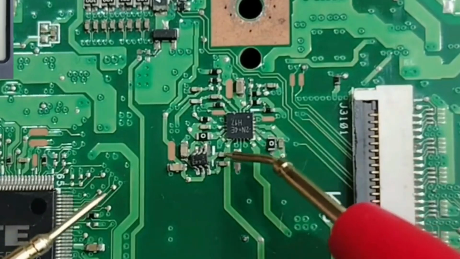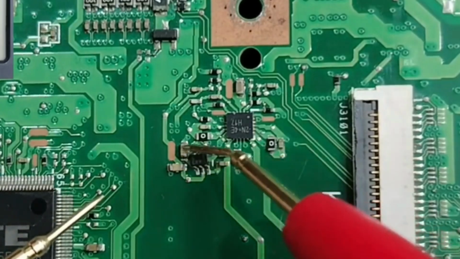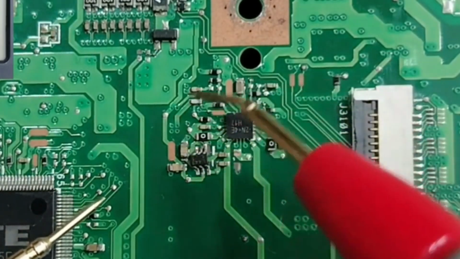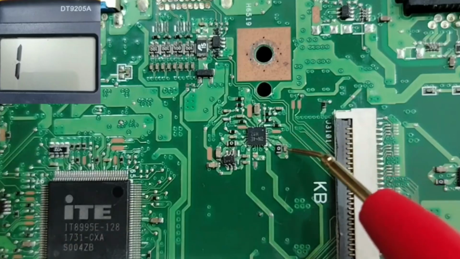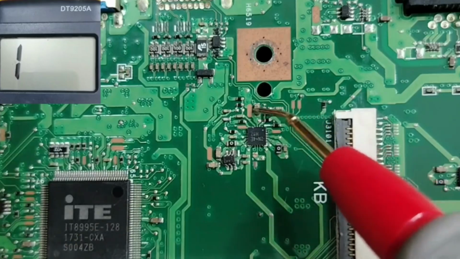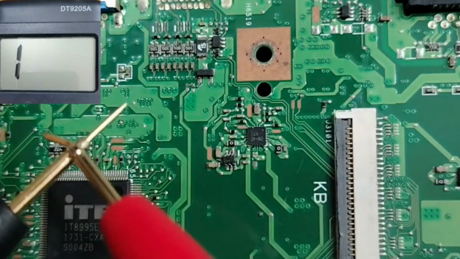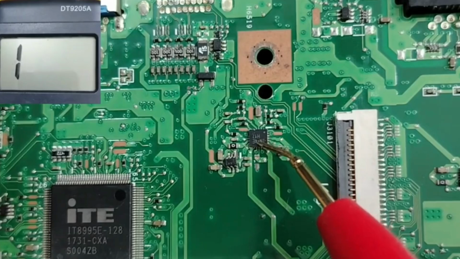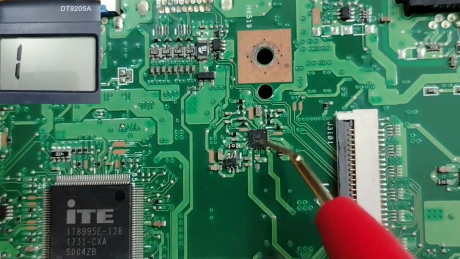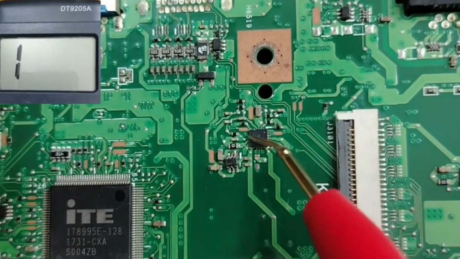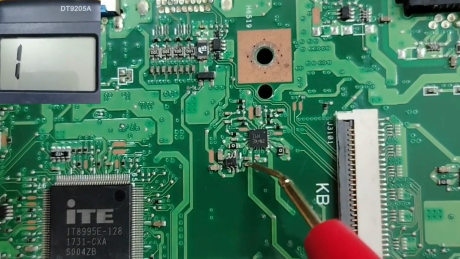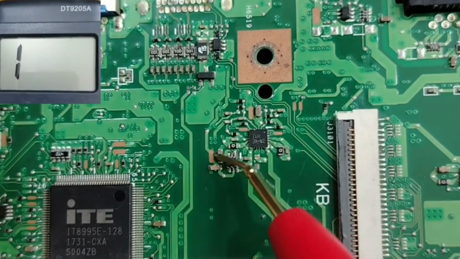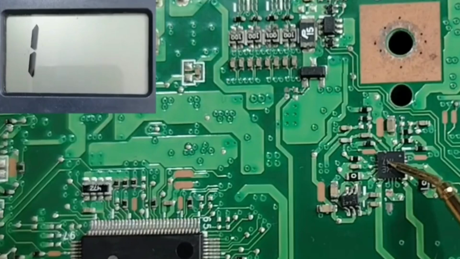By testing the ceramic capacitors around the IC. If you find that many of these capacitors are shorted, like this, means the IC is bad. Could be about 90% could be the shorted component. Okay, because when the IC is shorted, you will find also the ceramic capacitors around it also will be shorted.